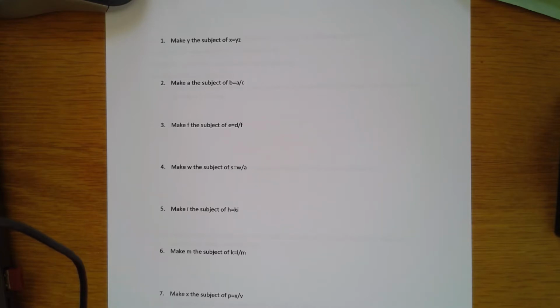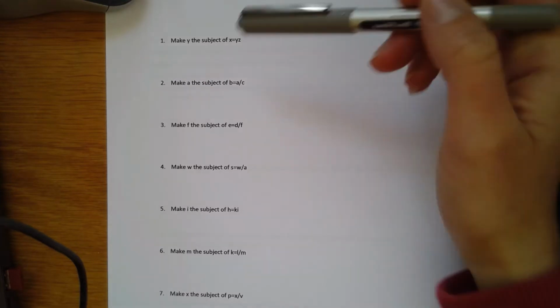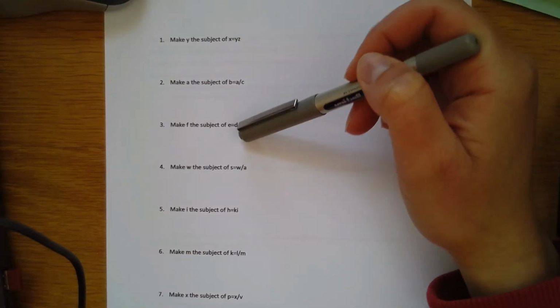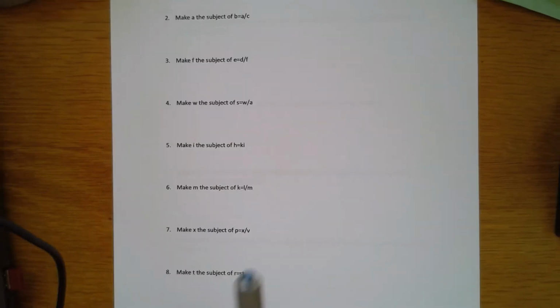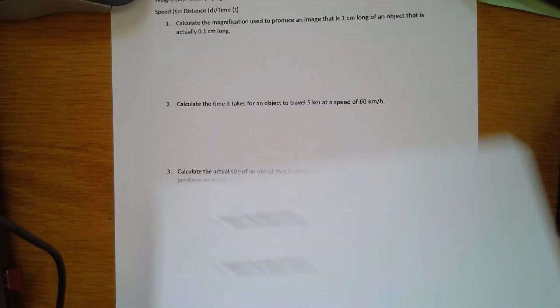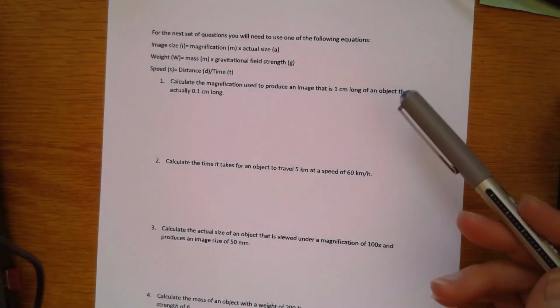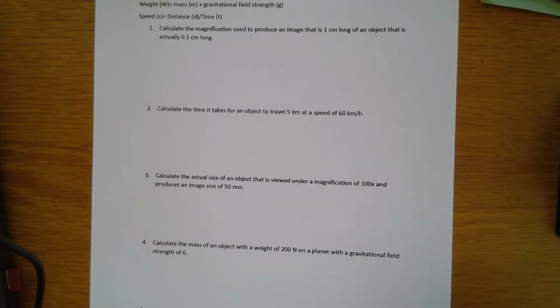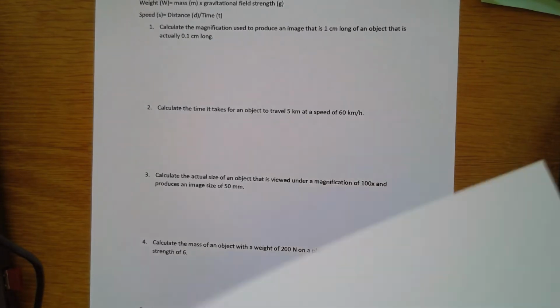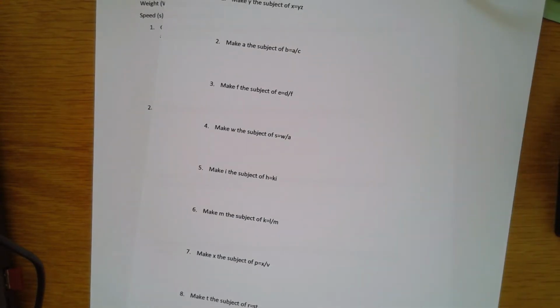So we'll start off. There are 9 questions on this sheet. This is the same sheet that is available on Show My Homework for you. I'm going to work through the first 3 together and then get you to do questions 4 through 9 by yourselves. And then we'll go on to the next page and we'll do question 1 and 2 together, and then you can do questions 3 to 6 by yourself. So we'll start with question 1.